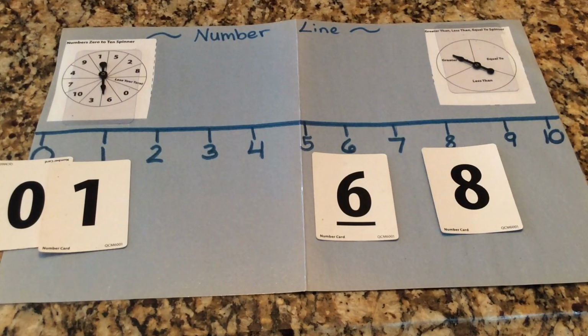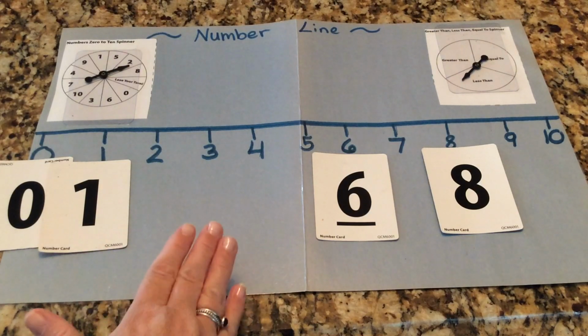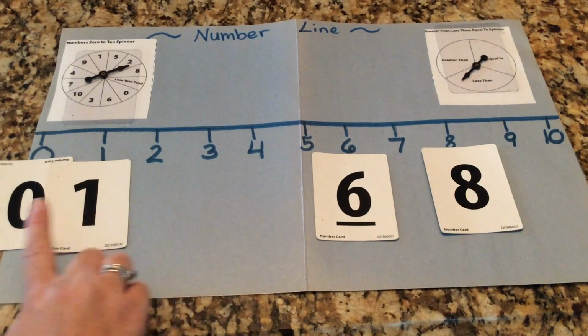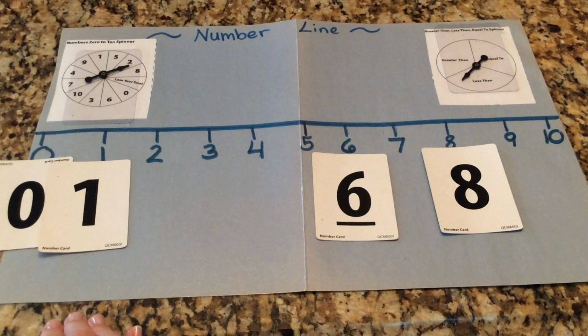Very good. Okay, I'm going to spin. Spin on the line. Spin again. Thank you. A 2. Less than. Less than 2. Oh dear, boys and girls. The numbers less than 2 are 1 and 0 and have already been played. So I cannot do anything on this number line.